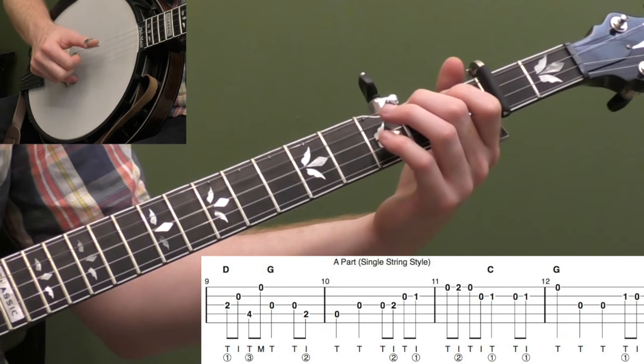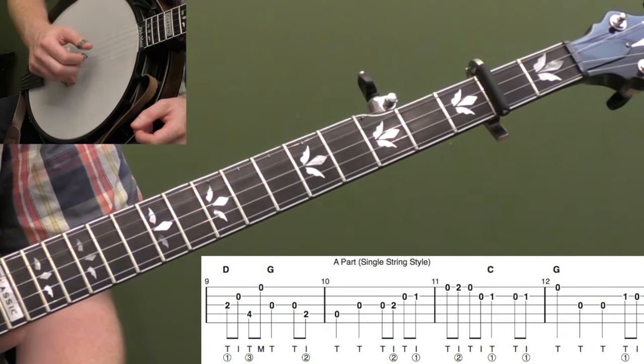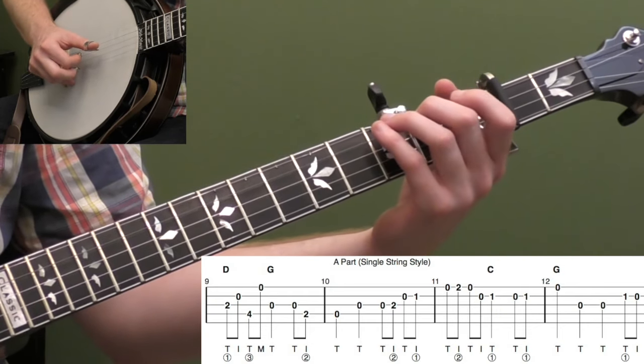With this single string style, you really need to make sure your thumb is out front enough, and you have to make it work for your own hand. But basically, if your thumb is back too much like this, your index and thumb are going to be running into each other. We're going to need them playing on the same string. So that's why you got to keep your thumb kind of out front. Okay, so that's how we do that.